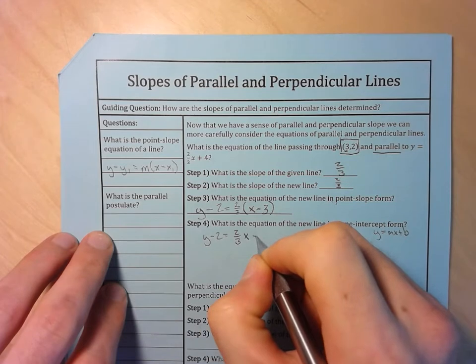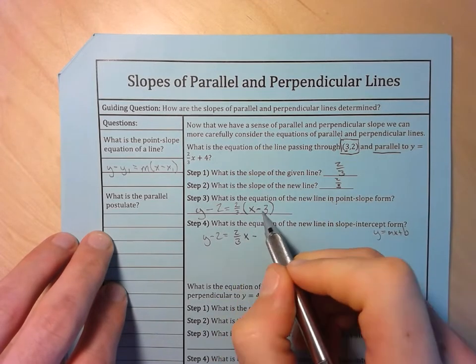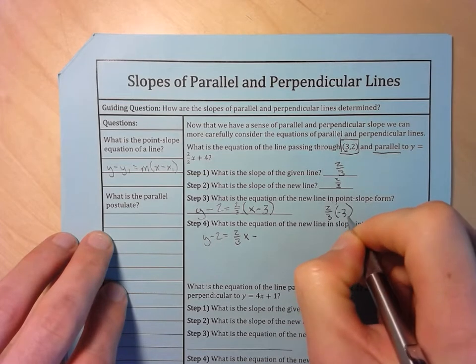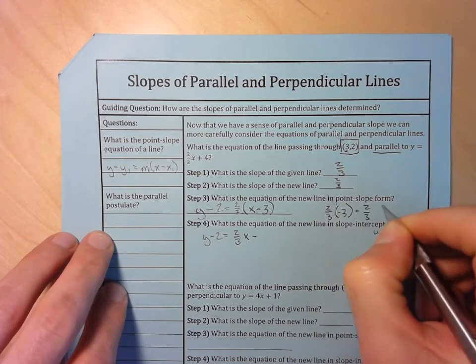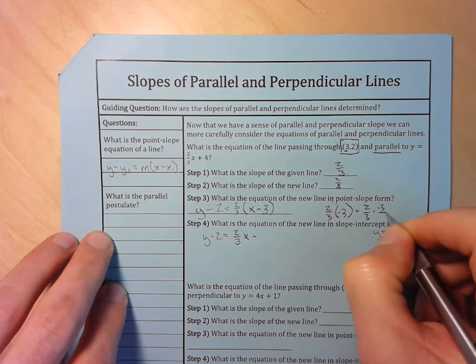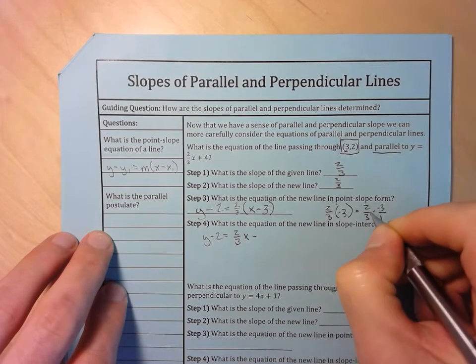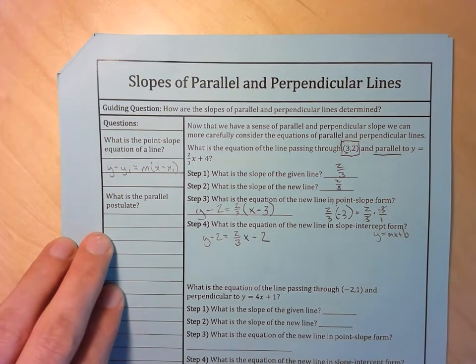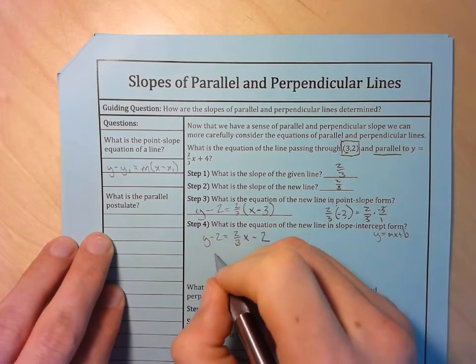And then this is where 2/3 times -3. Let's look at that off to the side here. That's the same as 2/3 times -3 over 1. So the 3's are going to cancel and just leave us with -2. And then we can add 2 to both sides.